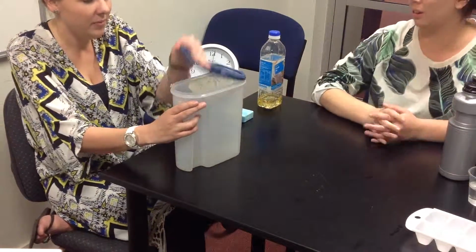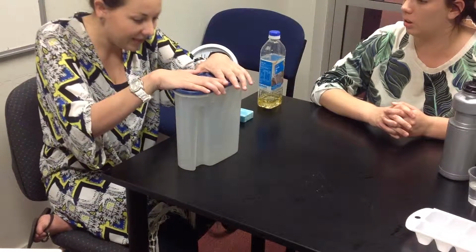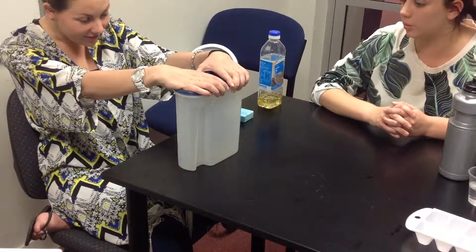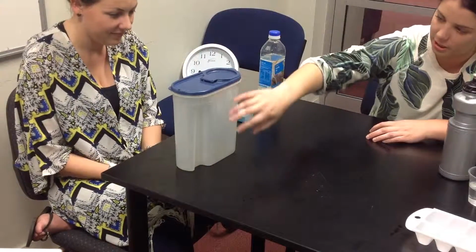Why is that? Because when you put the lid on, all the gas is inside. Yeah, so it's all contained within the container and it fills up the entire container. Good.